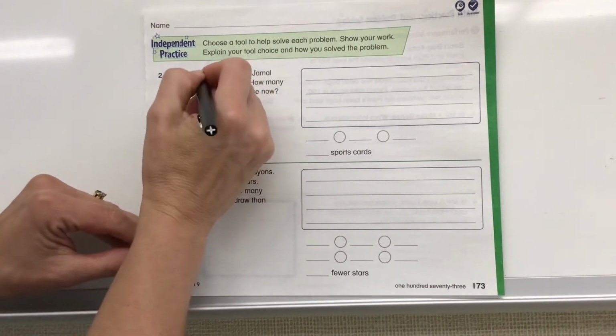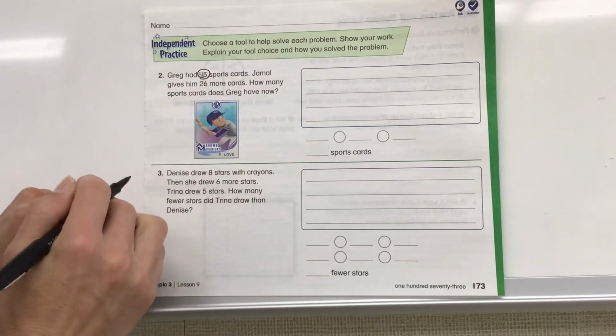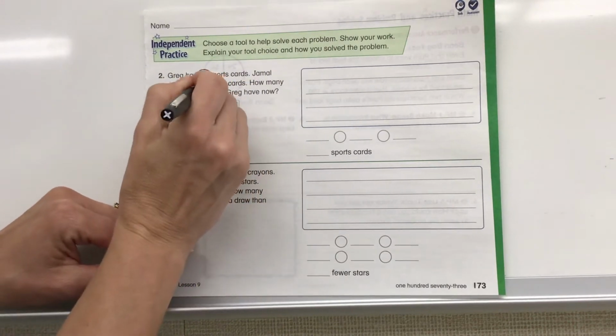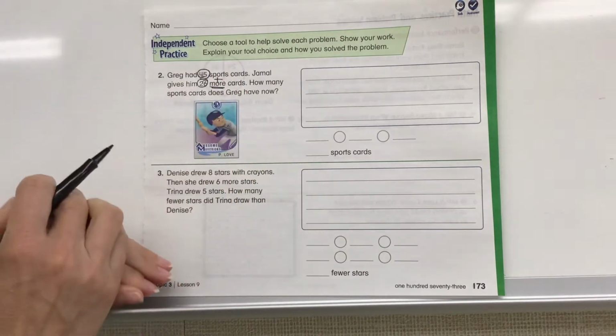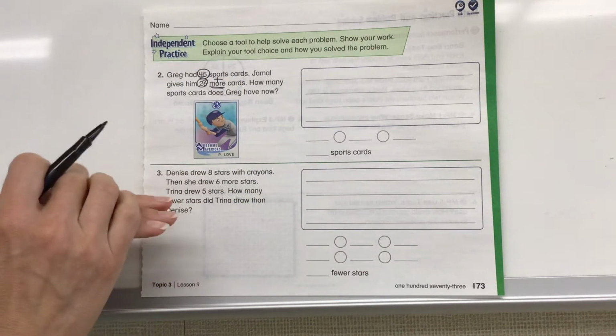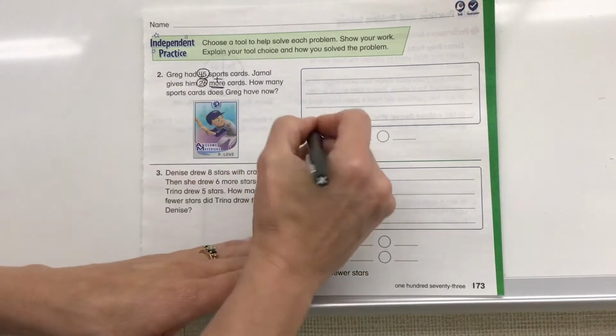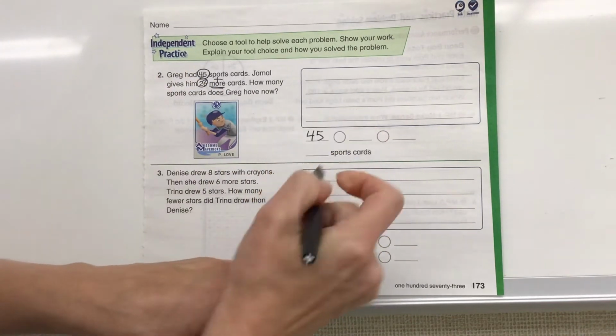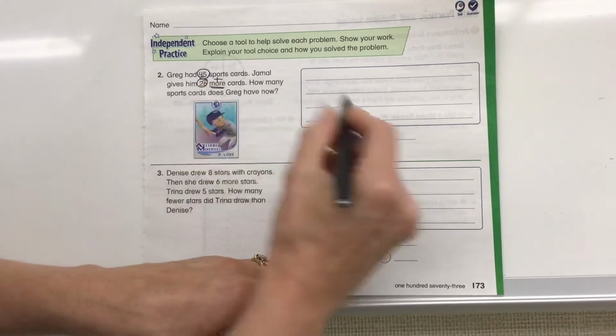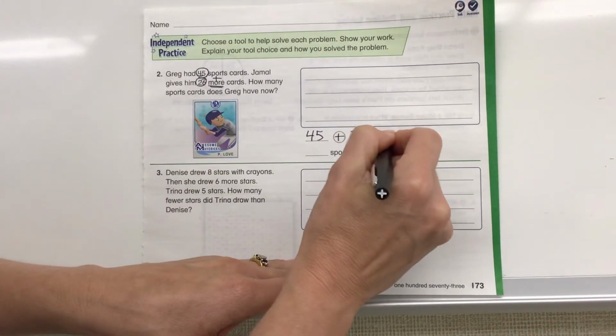Greg had 45 sports cards. Jamal gives him 26 more, so he's getting 26 more. How many sports cards does Greg have now? So I'm going to do my equation first. 45, we're getting more, so we're adding, plus 26 equals.